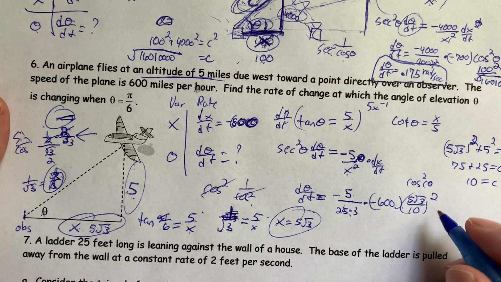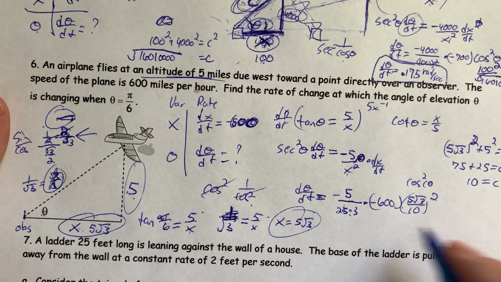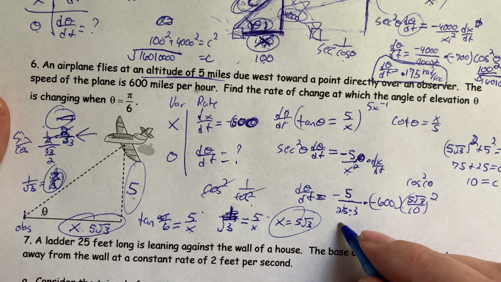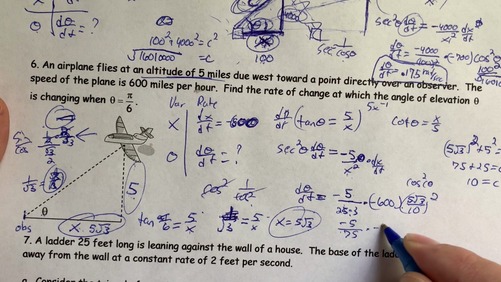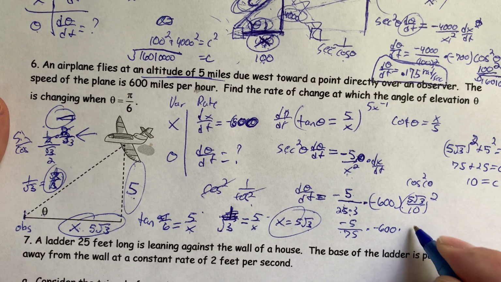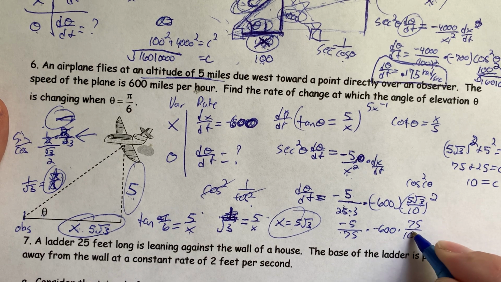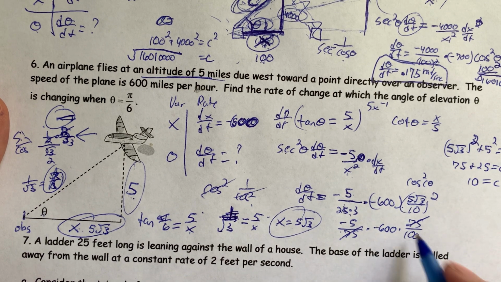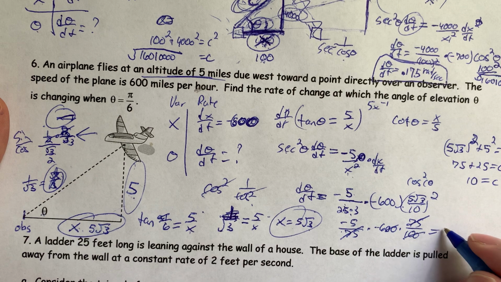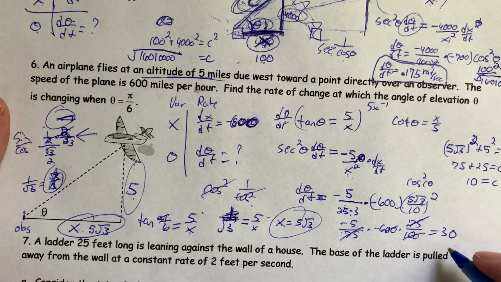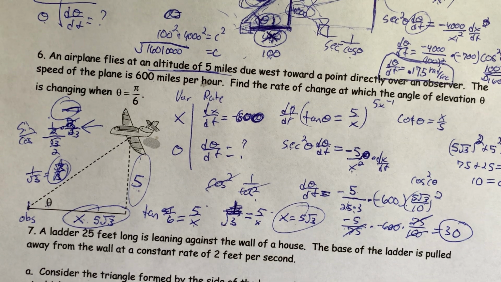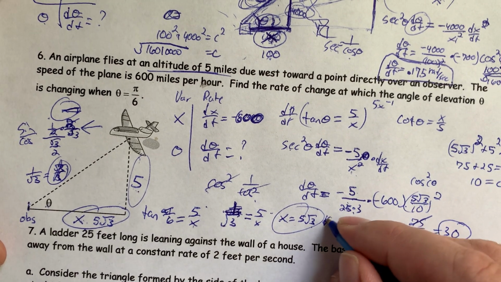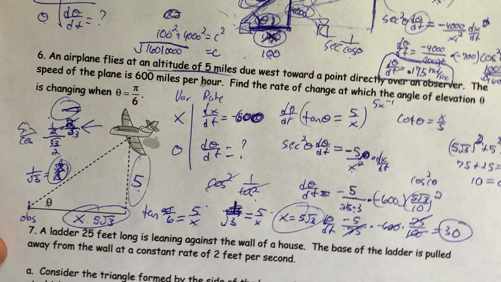Okay, and boy, a lot of stuff is going to cancel out. This is going to be negative 5 times 75 times negative 600 times 75 over 100. So the 75s will cancel out, the 100 will cancel out with the 600, and we should just get 30. So the rate of change of the angle is 30, unless I messed something up. I don't know, I very well could have.